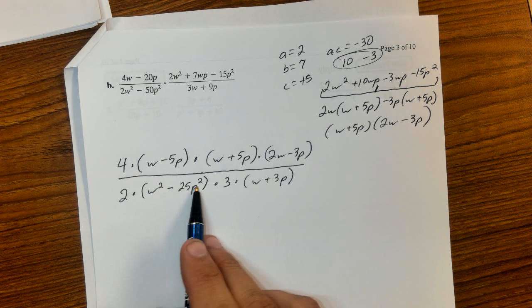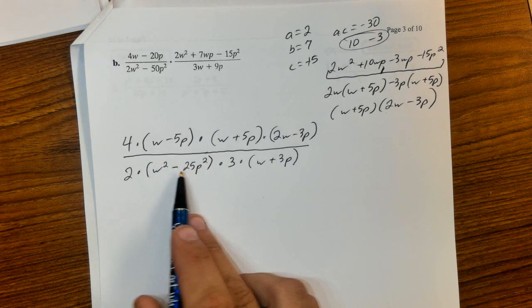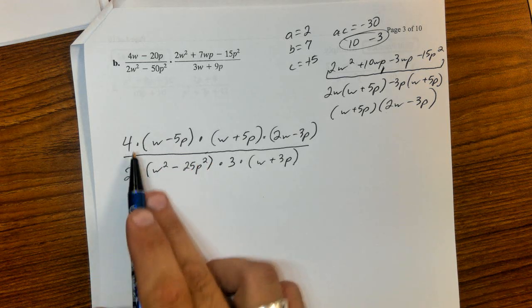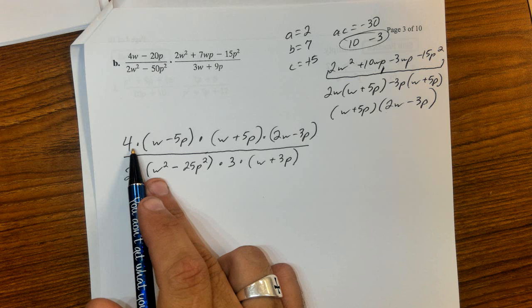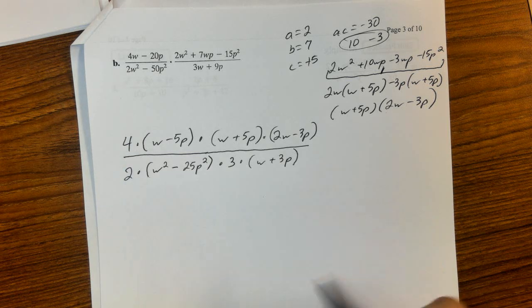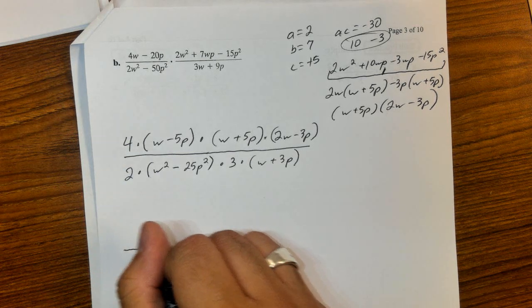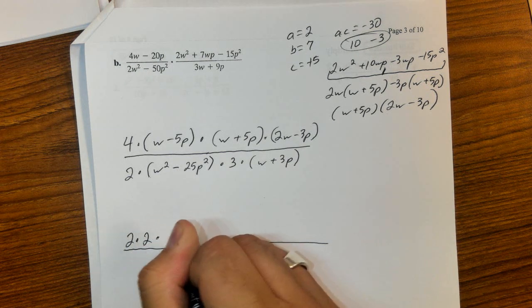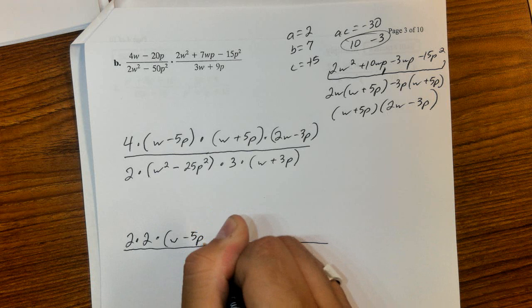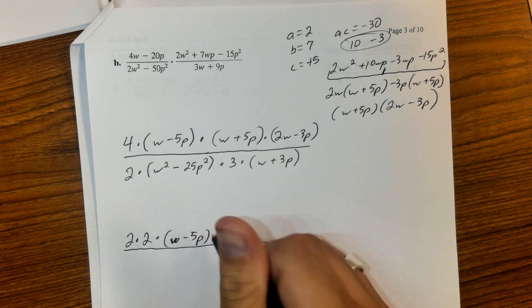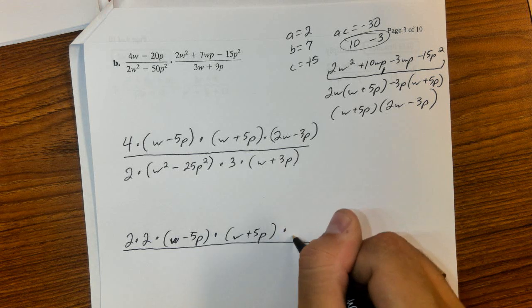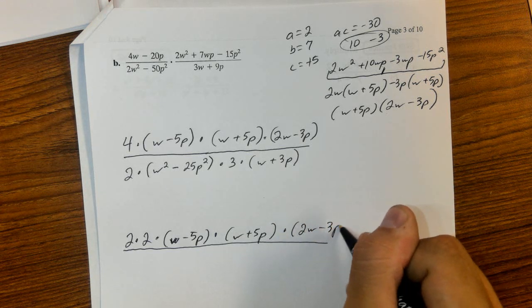For example, this binomial w squared minus 25p squared can be factored further. It's a difference of squares. This 4 can actually be written with its prime factors, 2 times 2. So I'm going to go ahead and do that. Write that one more time. So it's 2 times 2 times (w minus 5p) times (w plus 5p) times (2w minus 3p).